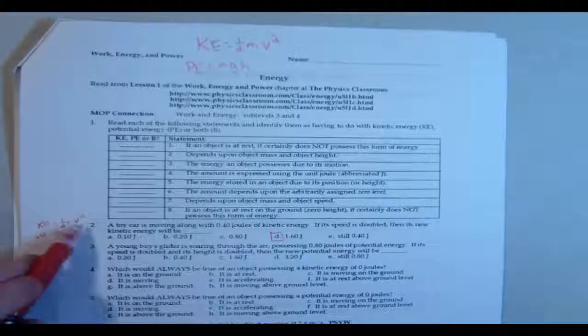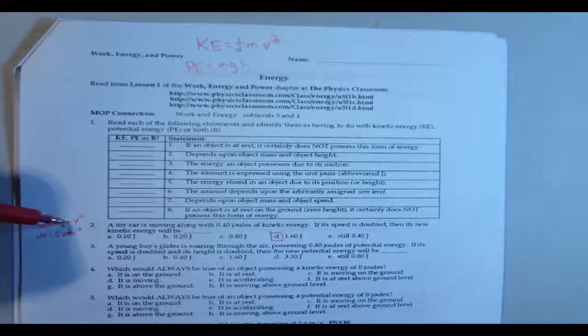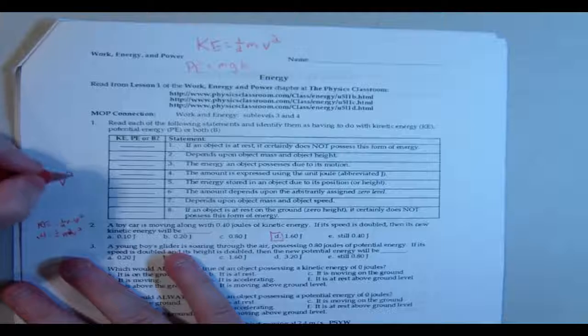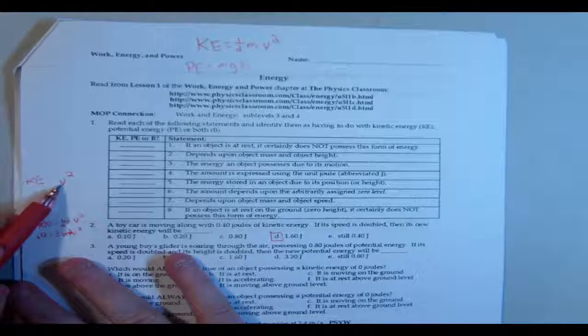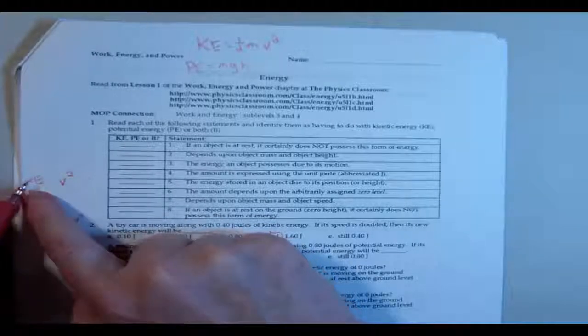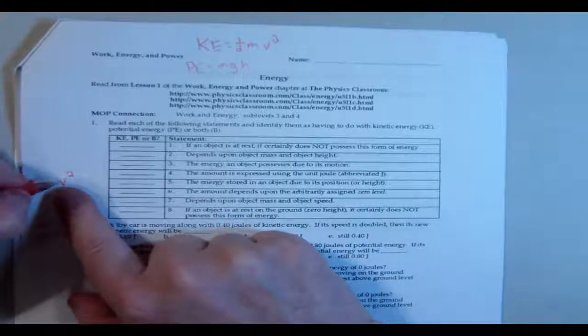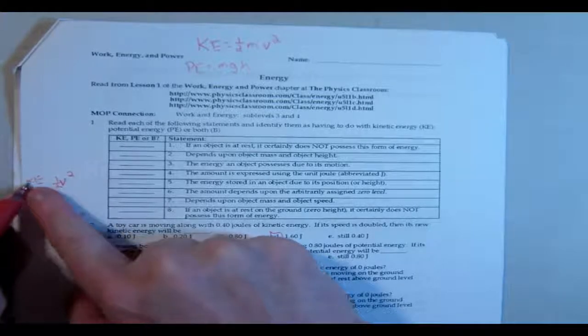So these are all direct relationships. Keeping in mind, you do nothing to the mass. If you double the mass, you double this kinetic energy. If you half the mass, you half this kinetic energy. You don't need to know what the mass is. That doesn't matter. And likewise, whatever you do to the velocity, first you square the number and then you do it to the kinetic energy. So if you double the velocity, 2 squared, this is times 4. If you cut the velocity in half, it's 1/2 squared, which is 1/4, which means this is 1/4 as big.